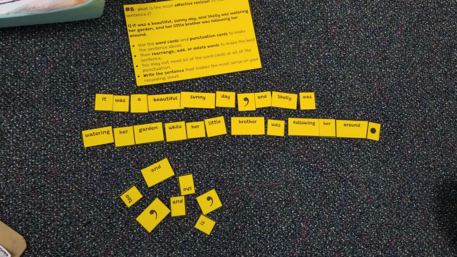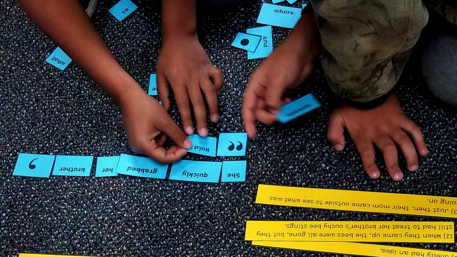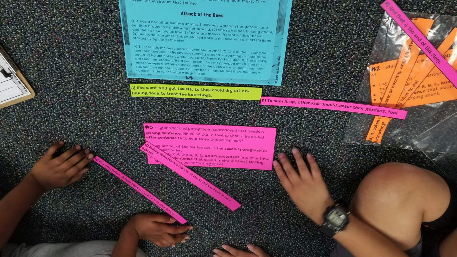This hands-on activity is going to teach so many skills having to do with revising, but it also pulls in a little bit of editing as well. So I highly recommend this activity.